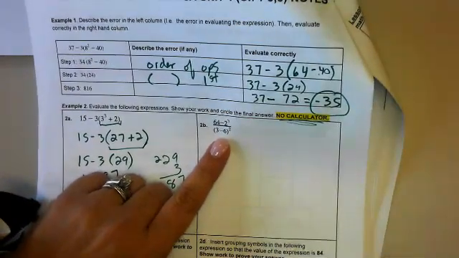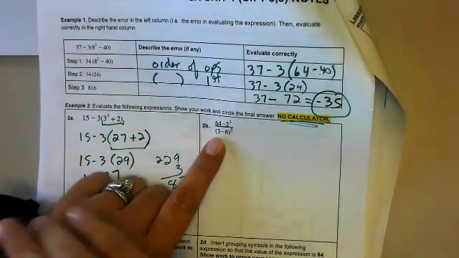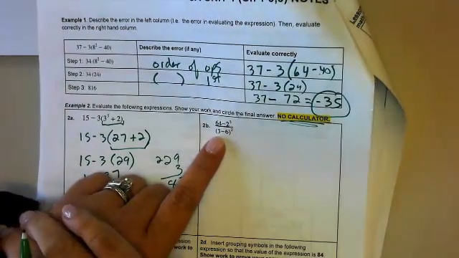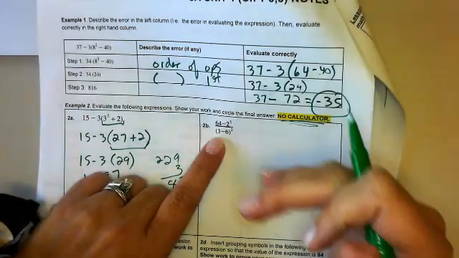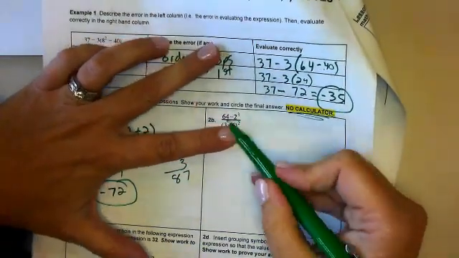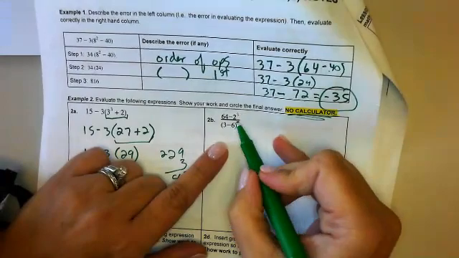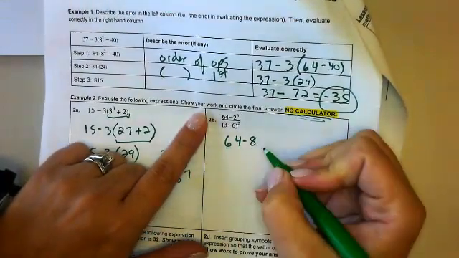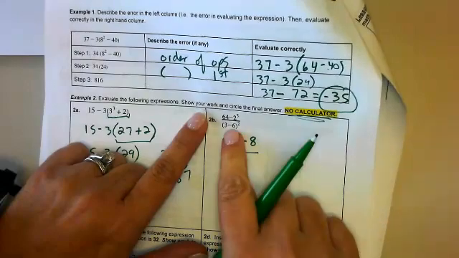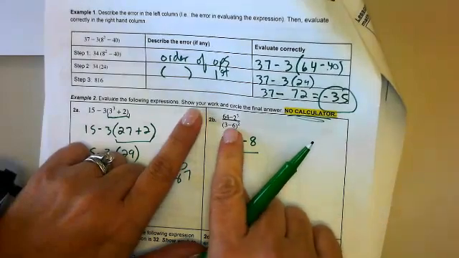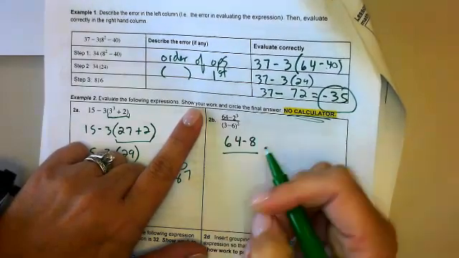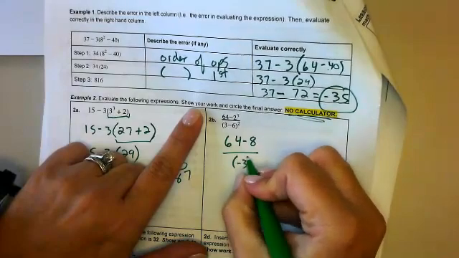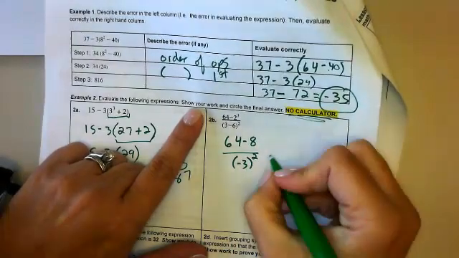2b, okay? Be careful when we have numerator and denominator. I do top and then I do bottom, okay? So let's look at that top first. 64 minus 2 cubed. Well, I know I have to do exponents first. 64 minus 8, okay? On the bottom, I'm going to do the parentheses before the exponent, okay? So 3 minus 6 is negative 3.